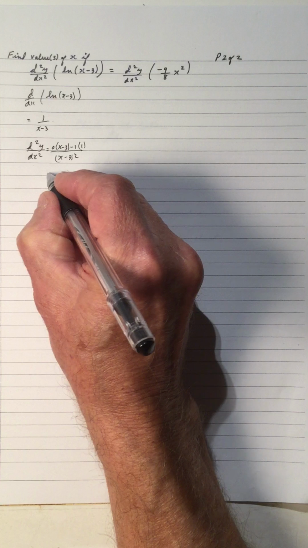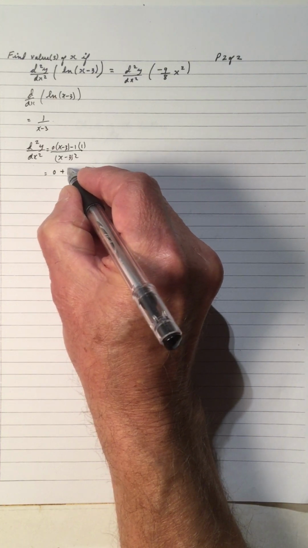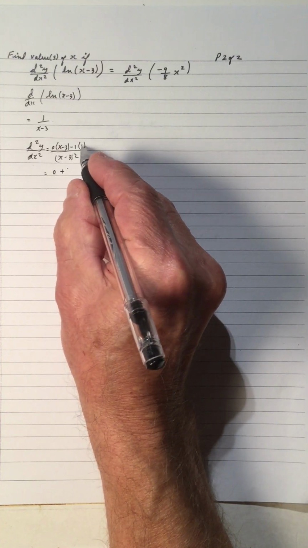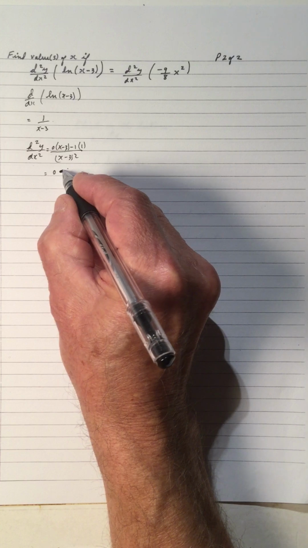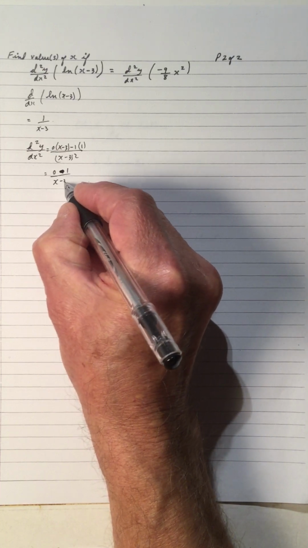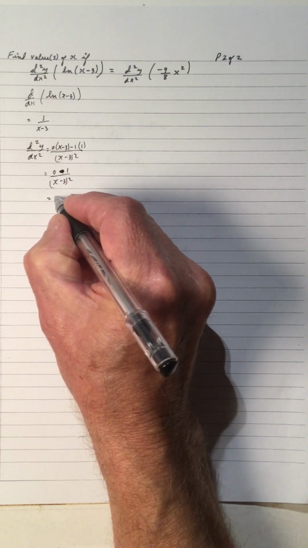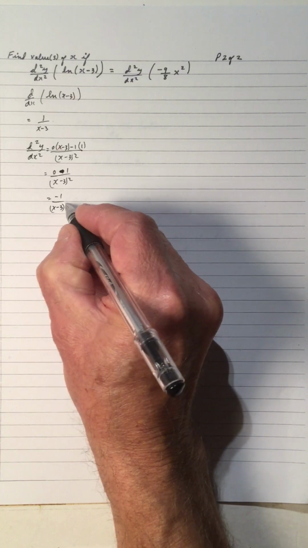So that becomes 0 minus 1 all over x minus 3 squared, so that's negative 1 over x minus 3 squared.